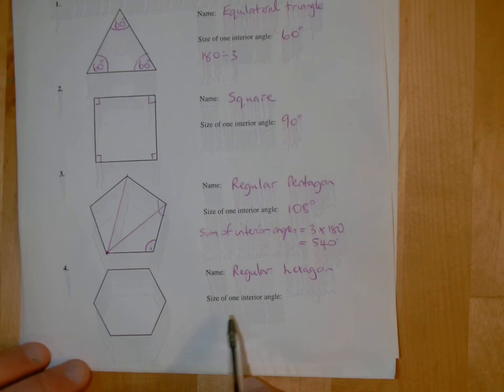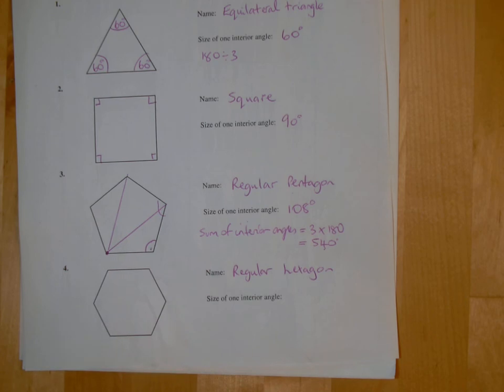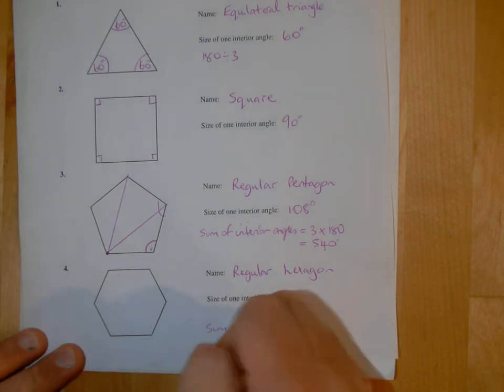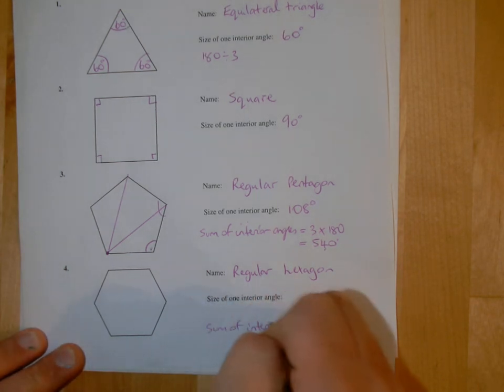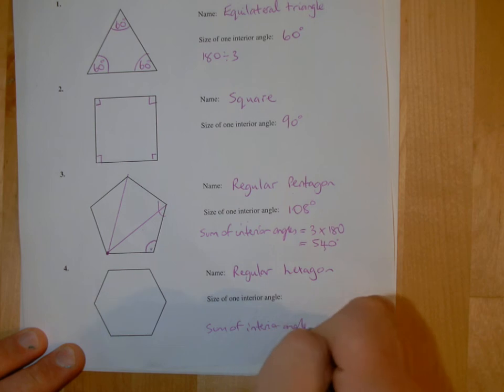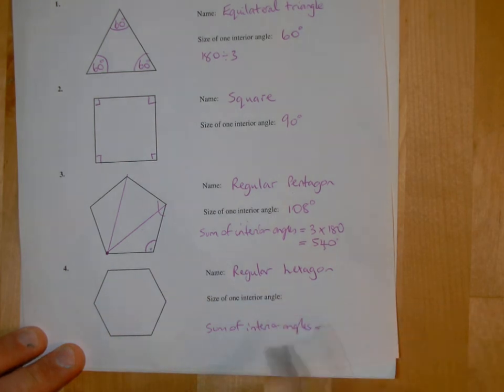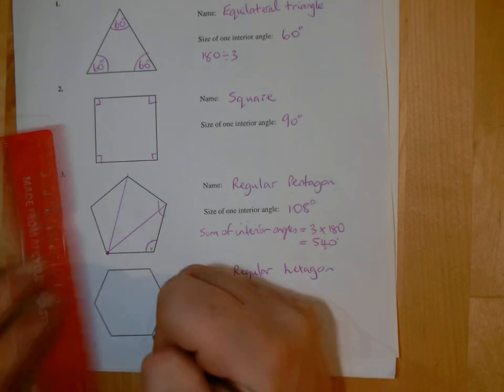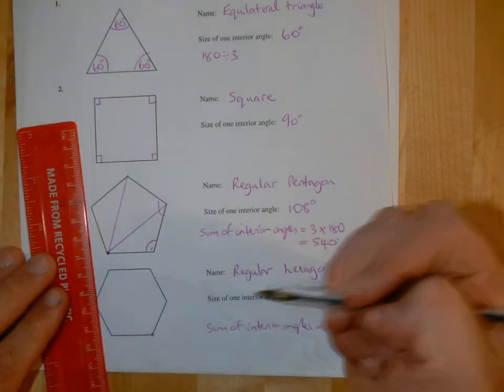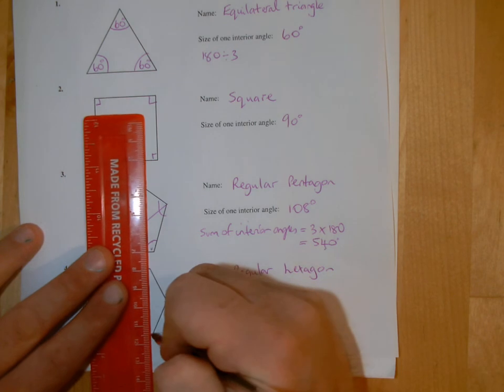Now the regular hexagon. You might remember the rule now. You might think, 6 sides, so there are going to be 4 triangles, and then you can work out the sum of the interior angles. You can see it's going to be 4 triangles in there, and you multiply that by 180. Now, you might not be convinced yet, so let me show you again. Choose a vertex and form your triangles from that vertex.